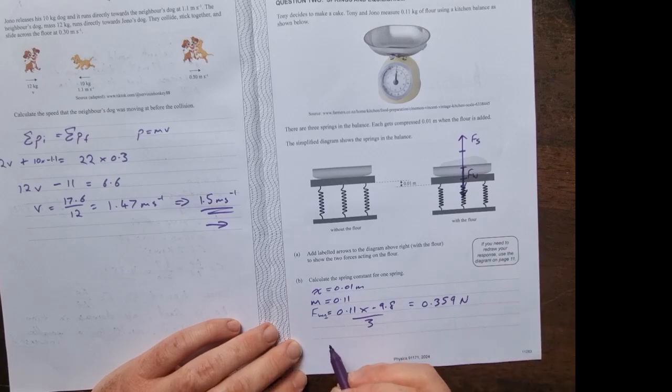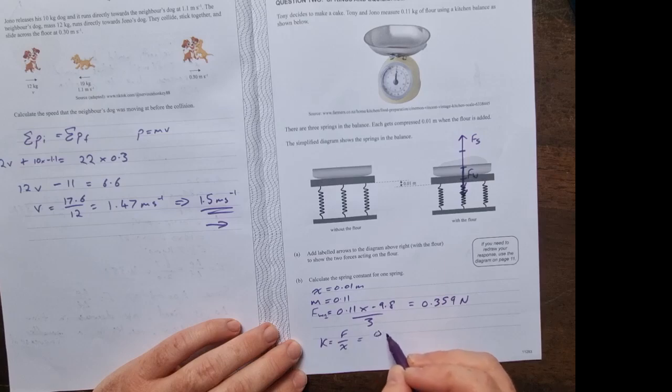And then k is what we're looking for. That's the spring constant, which is F divided by extension, so that is 0.359 divided by the extension of 0.01.